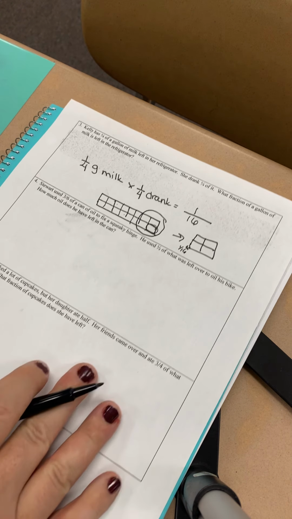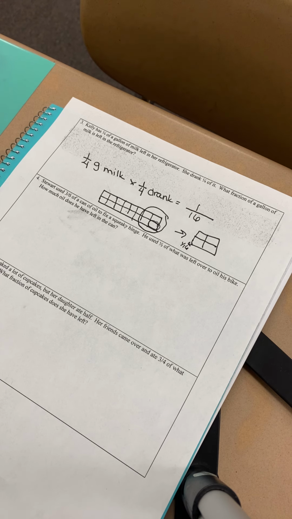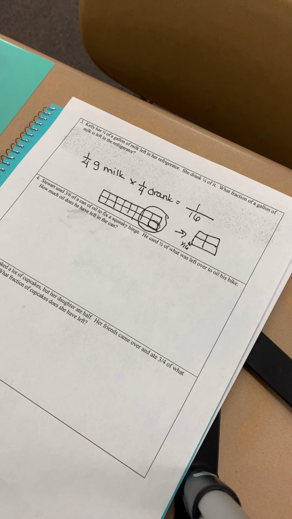The next one is number 4. And it says, Stuart used 3/6 of a can of oil to fix a squeaky hinge. He used 1/2 of what was left over to oil his bike. How much oil does he have left in the can? All right.